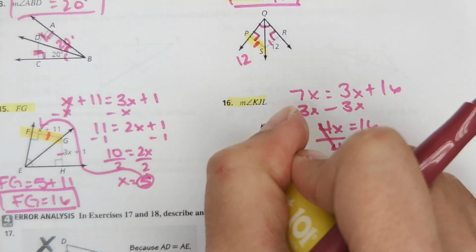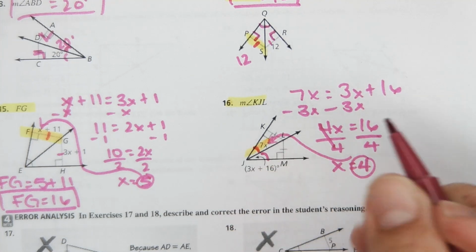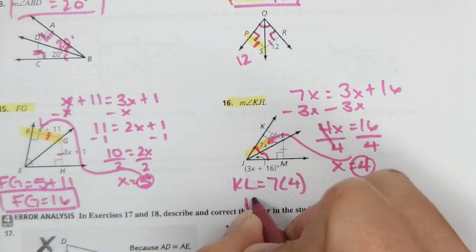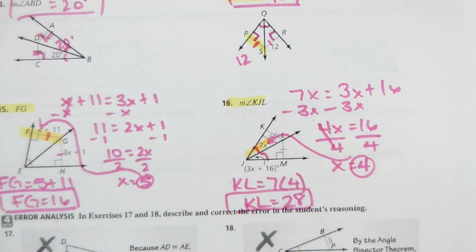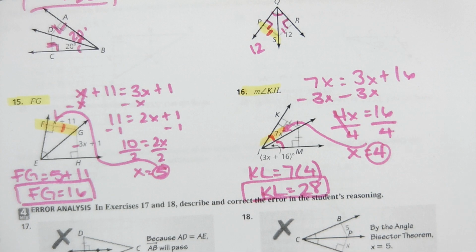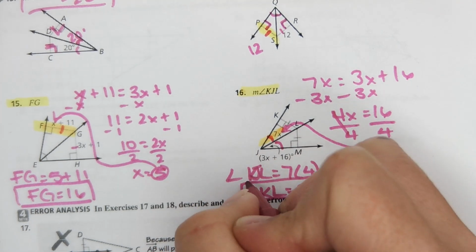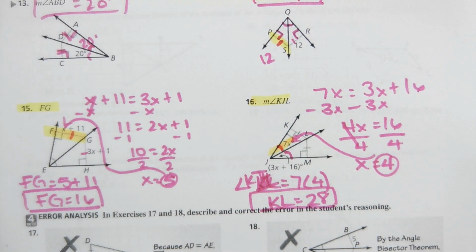It wants to know the measure of the angle though, so we have to plug that in. JL equals 7 times 4 equals 28. Oh, KJL, sorry, I don't know why I forget JL. KJL. Yeah, anyways.